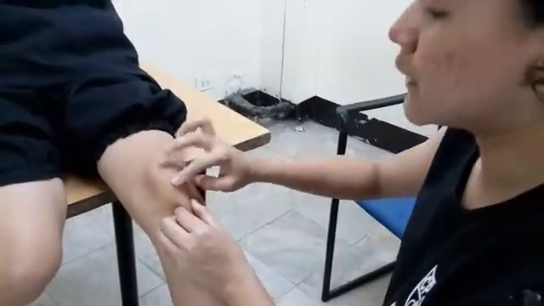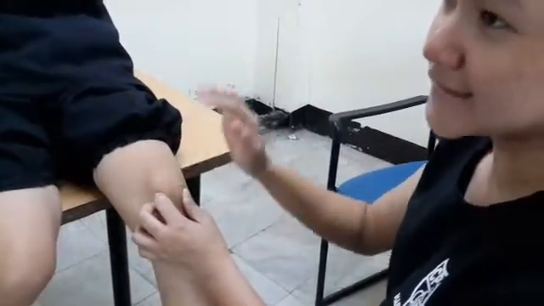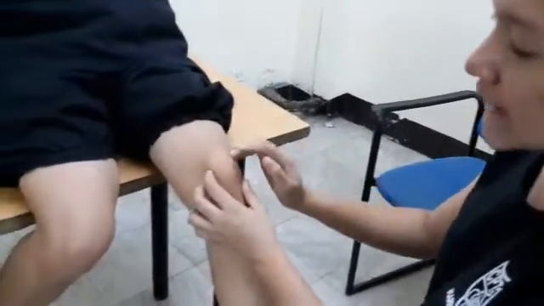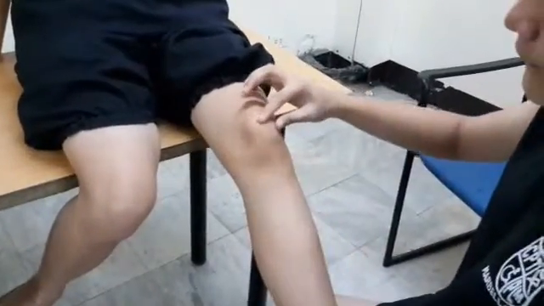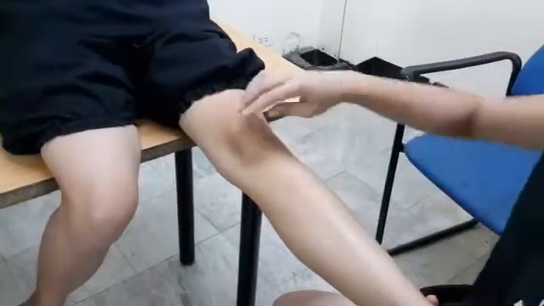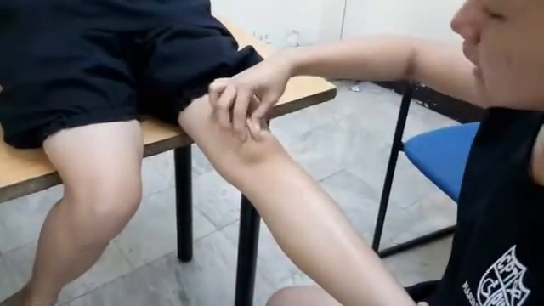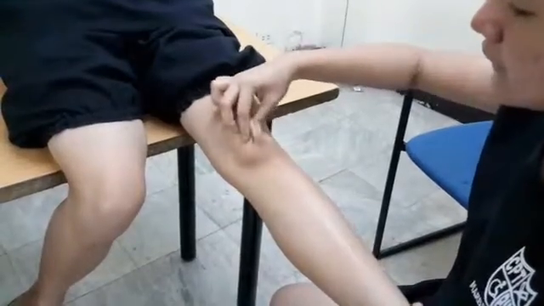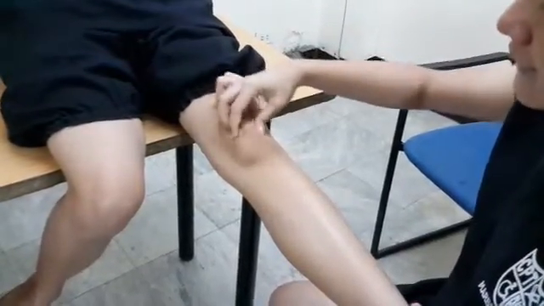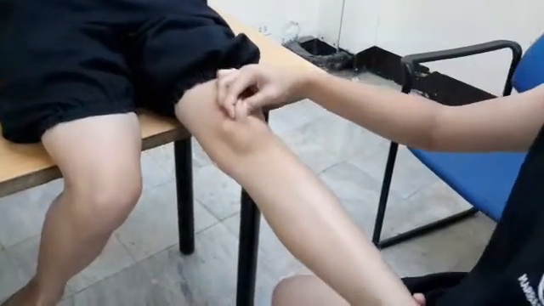And your prepatellar bursa lies between your patella and your skin. It is prominent when the knees are extended. It is between the skin and your patella, your prepatellar bursa.